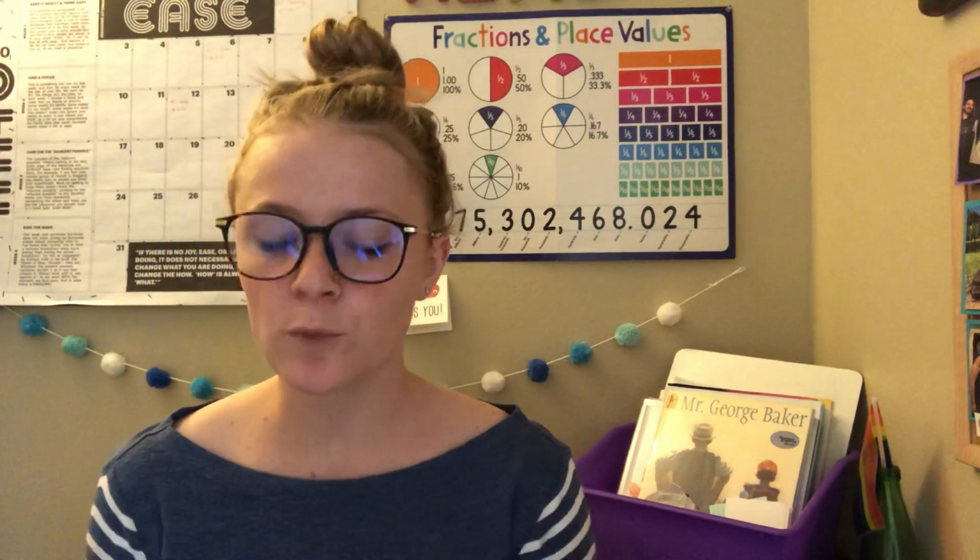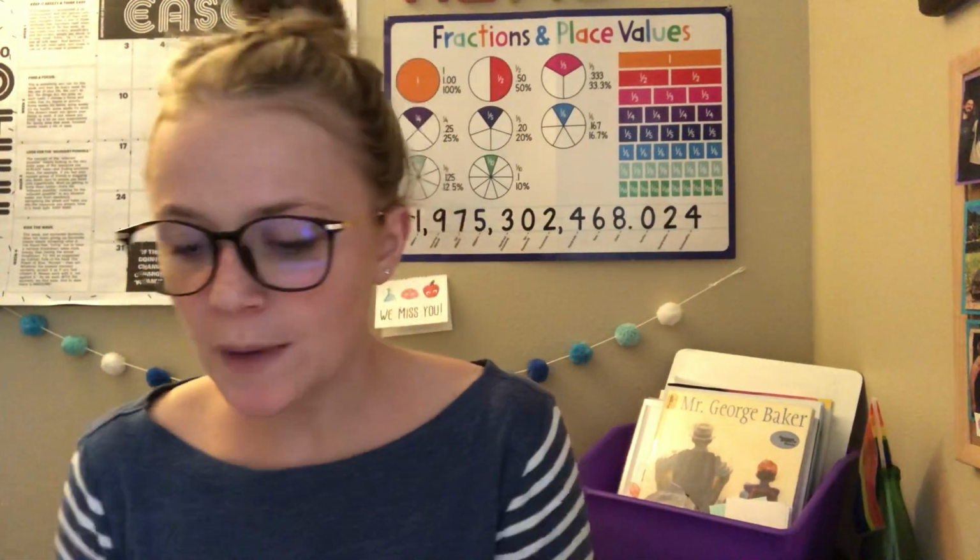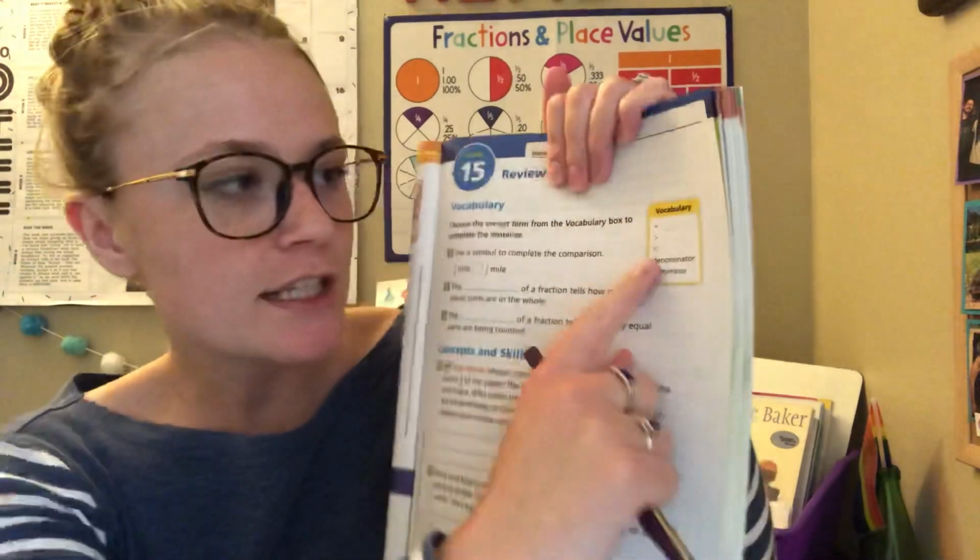This was a pretty quick module, so the review shouldn't be too tricky, hopefully. But I'm on page 417 in your math workbook, so grab your books and a pencil and we'll go through this. So the first section is on vocabulary, and so it has our little vocabulary section here.